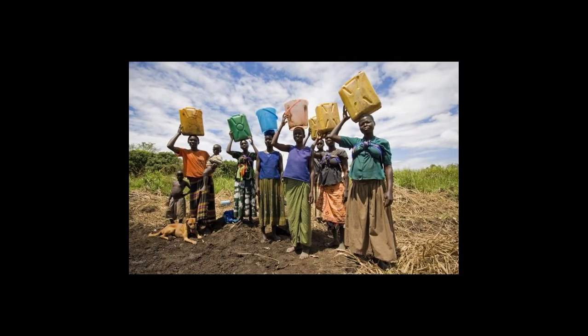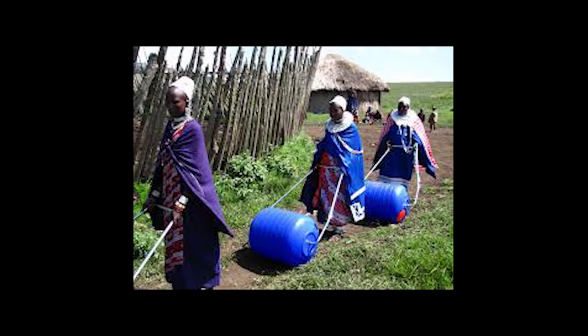You can just imagine the impact that carrying such a load of water will have on your body, and this was one of the main ideas behind the Hippo water roller.